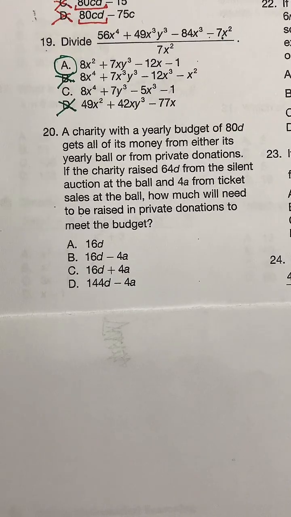You find the GCF? Nope, you're not factoring. You're dividing, Sierra. You're dividing. So when you're dividing, you're trying to make it smaller, not make it larger, but the GCF.